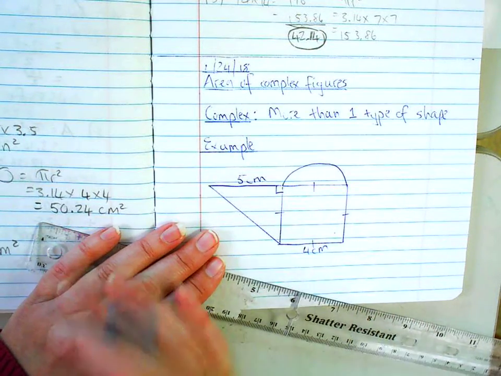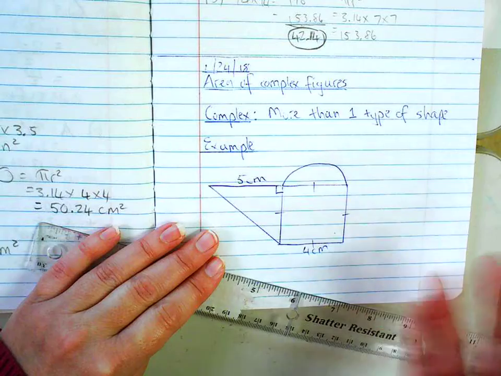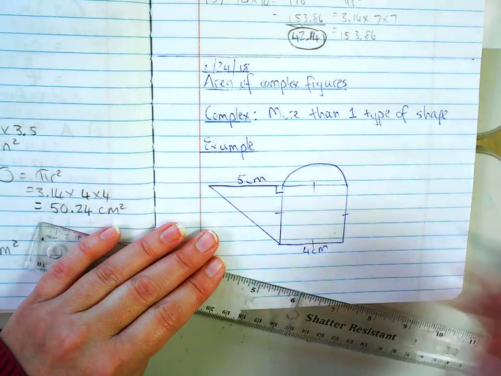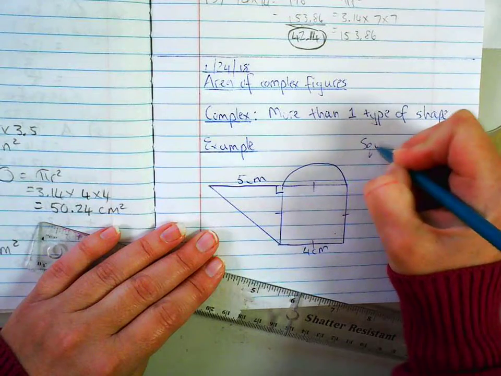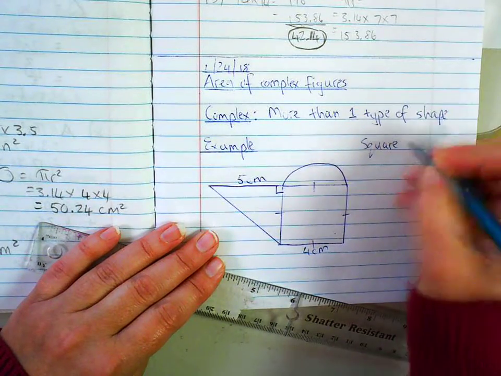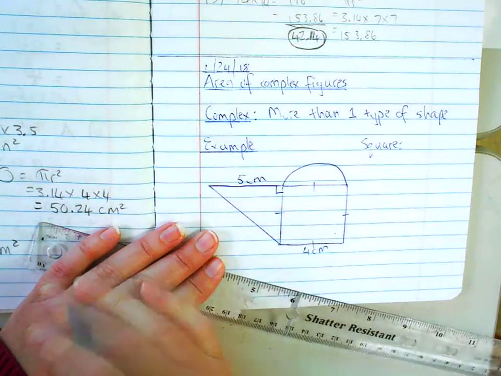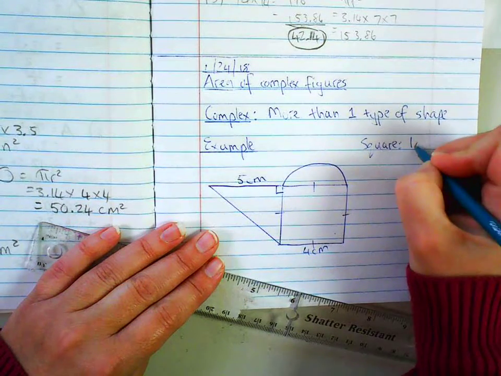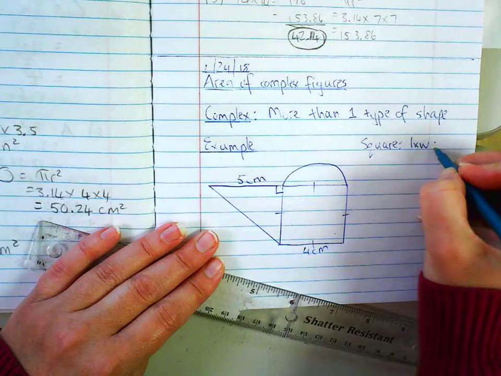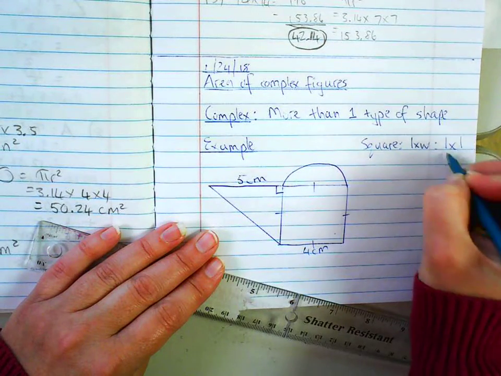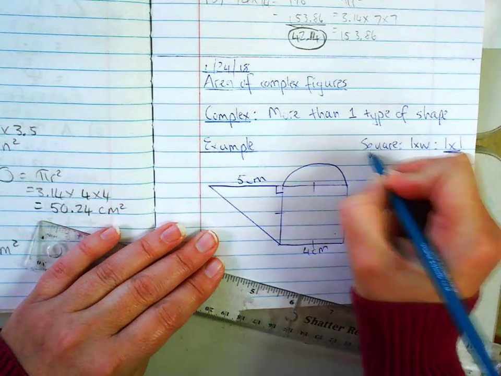Then you have to say to yourself, okay, what shapes do we have here? We have a square, and the formula for finding the area of a square is length times width. But since the length and the width are the same, it's going to be length times length. So there's my formula for a square.